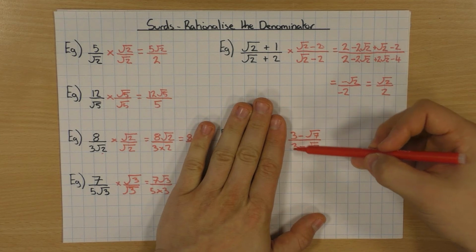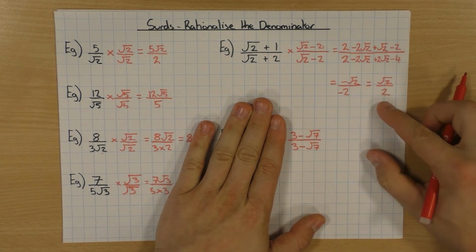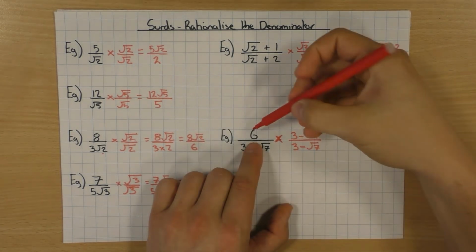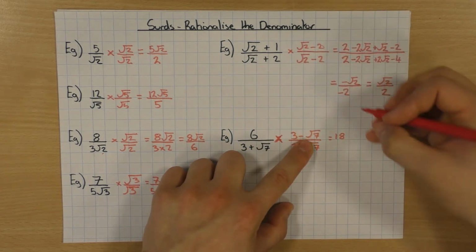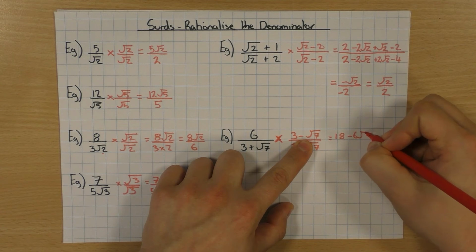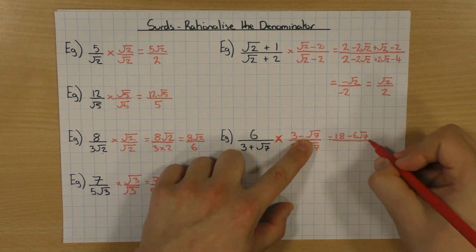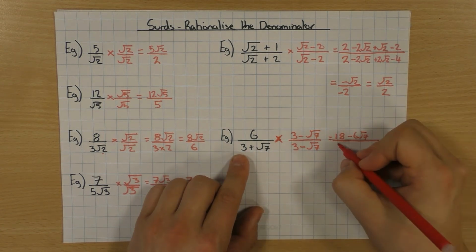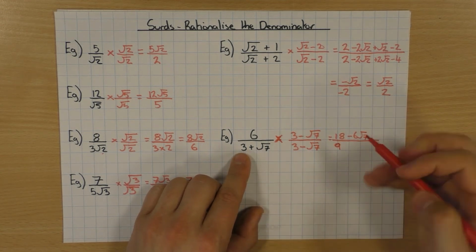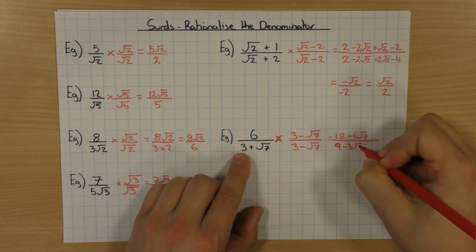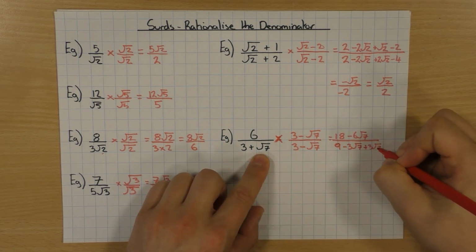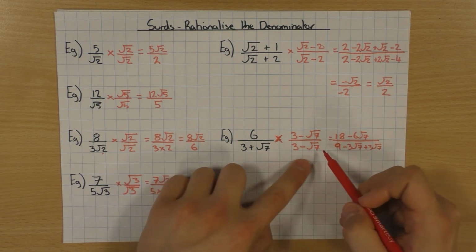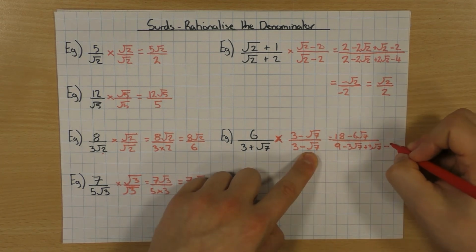And obviously, again, I'm just timesing by 1 because I'm doing that divided by that, which is the same. So let's work this out. 6 times 3 is 18. 6 times minus root 7 will be minus 6 root 7. On the bottom, 3 times 3 is 9. 3 times minus root 7 is minus 3 root 7. Root 7 times 3 would be plus 3 root 7. And then finally, root 7 times minus root 7 would be minus 7.